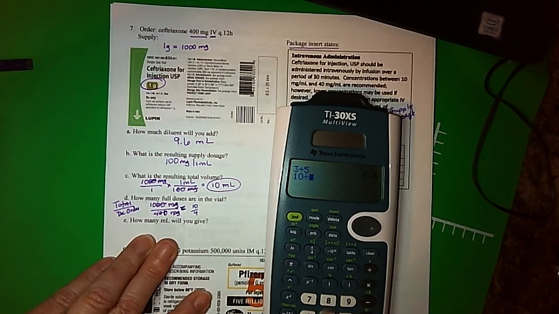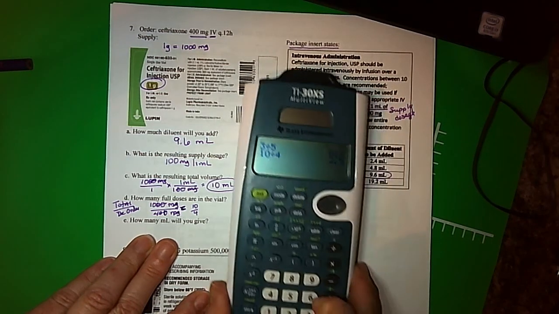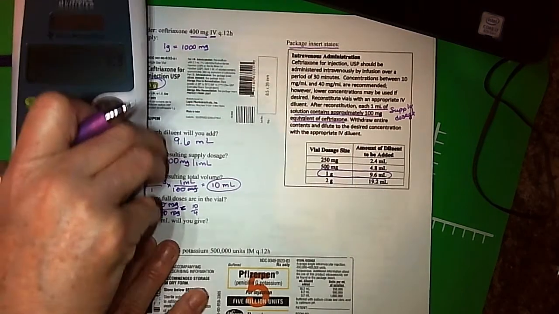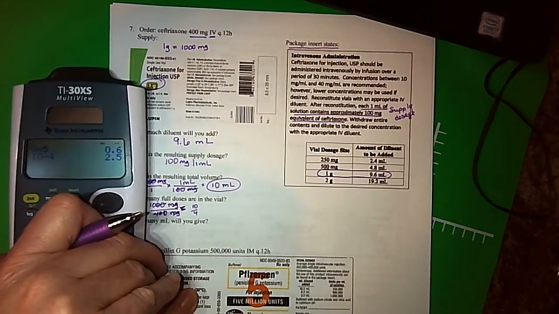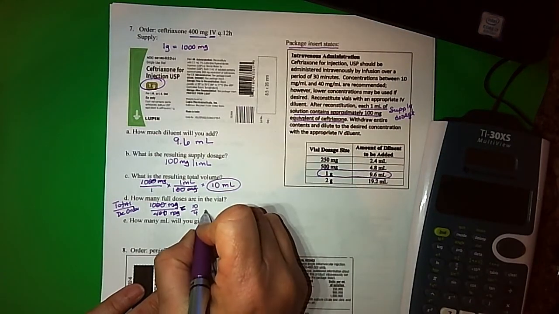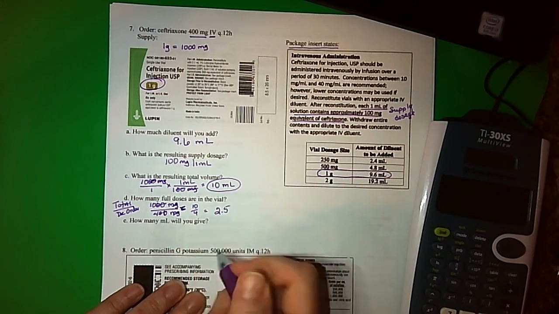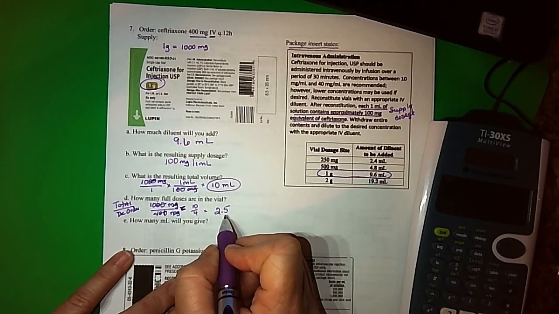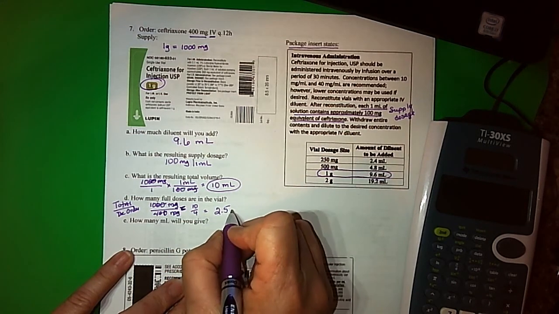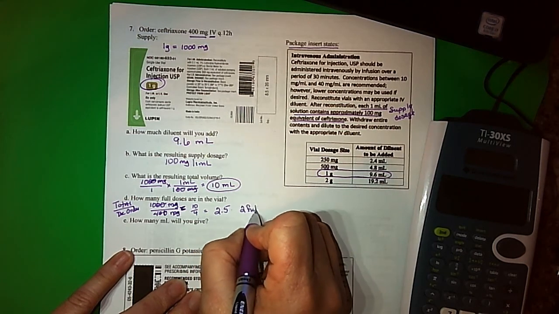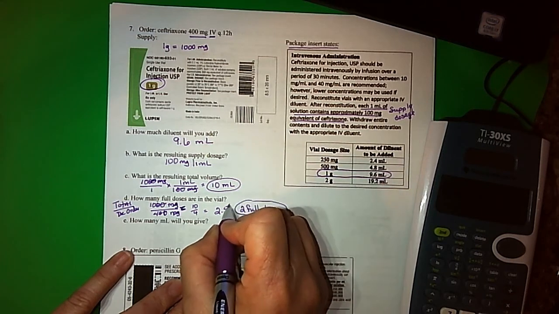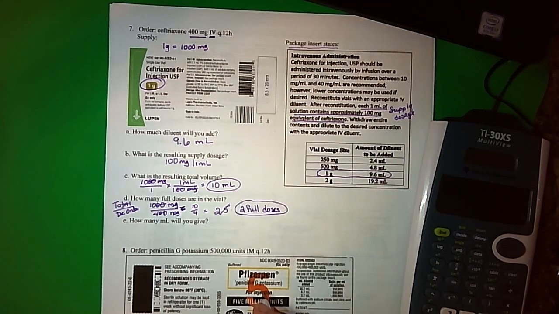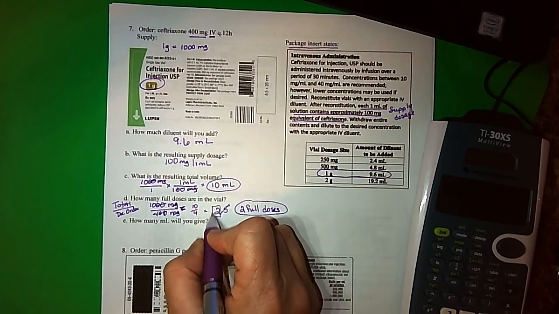So 10 divided by 4 equals 2.5. But do I have 2.5 full doses? No, I have 2 full doses, because I only want to go with the whole number. I don't care about the fraction or the decimal. So it's 2 full doses.